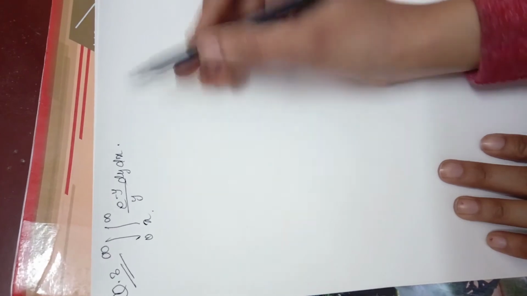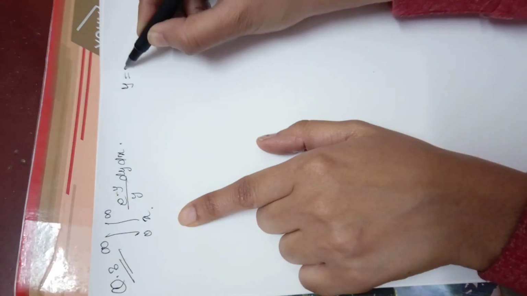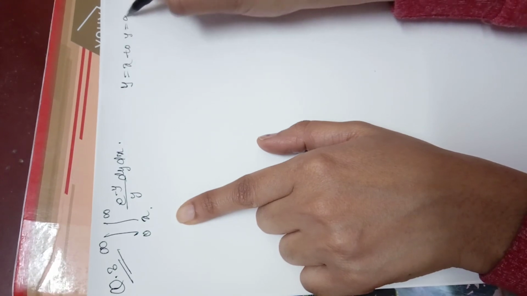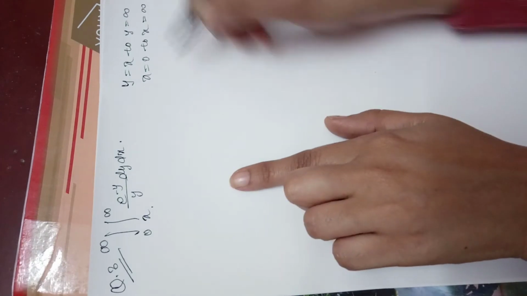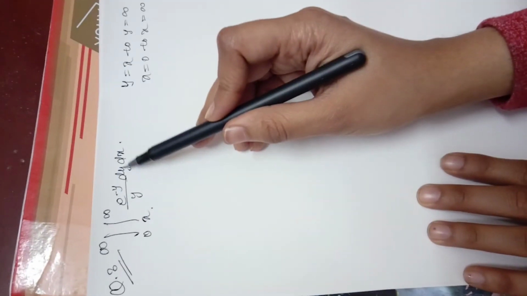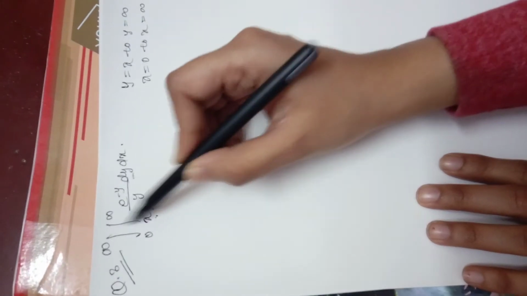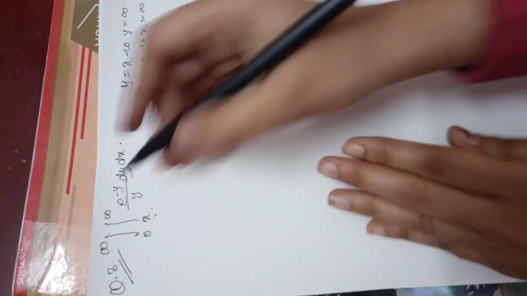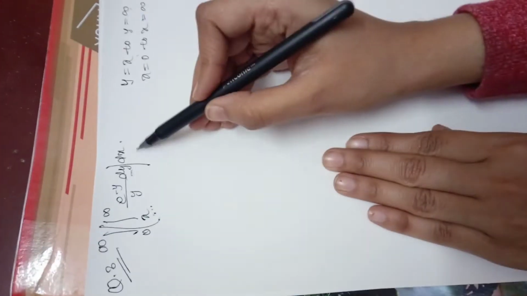here, first step, as I already told, the limits: y equal to x to y equal to infinity, and x is going from 0 to x equal to infinity. Now how can you check this is for y? Because y is before, right? So the inner one should be the limit for y. So y is going from x to infinity, and this is for x.